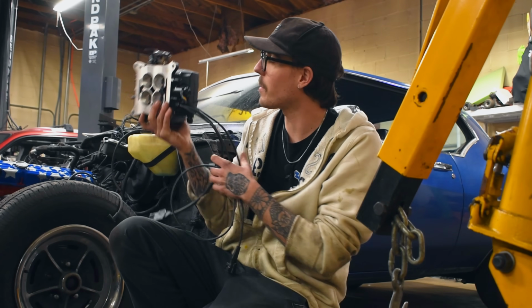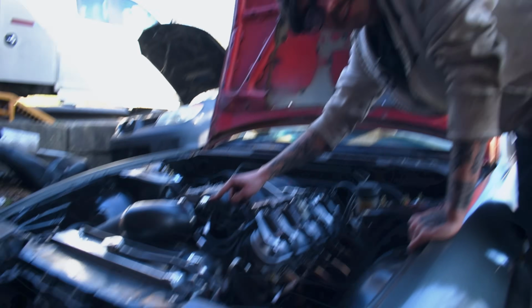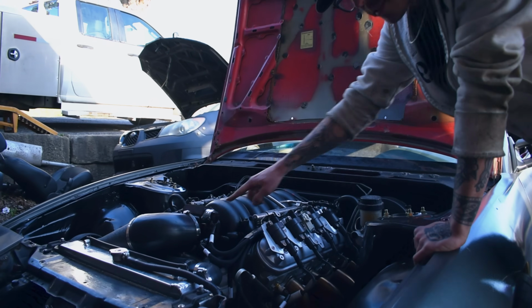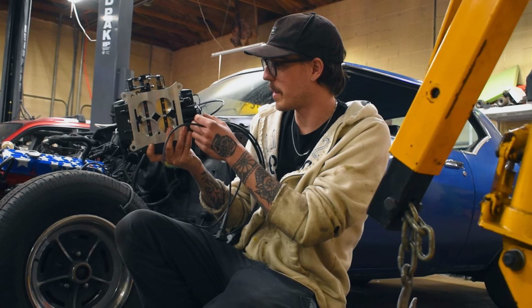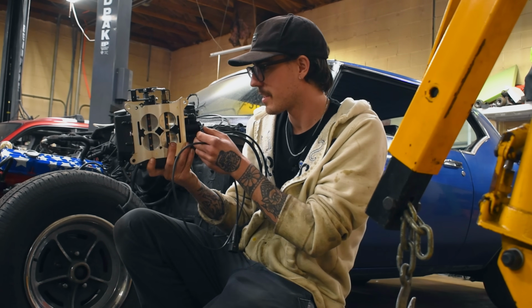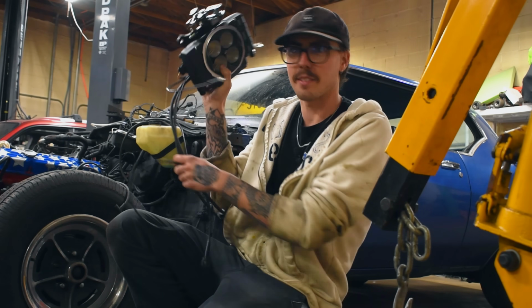Whoa. We have the same idle air control valve. Look, same. Brothers, I'm telling you. Same temp sensor? That's sick. Dude, our cars are like brothers, or maybe cousins.